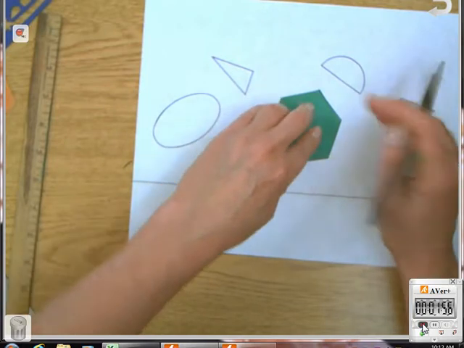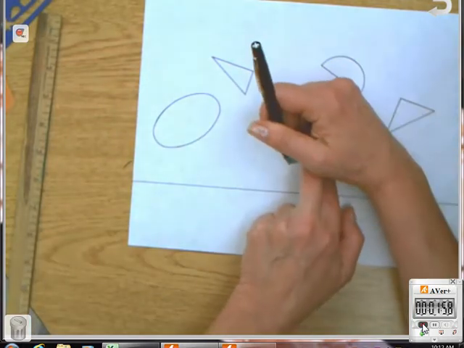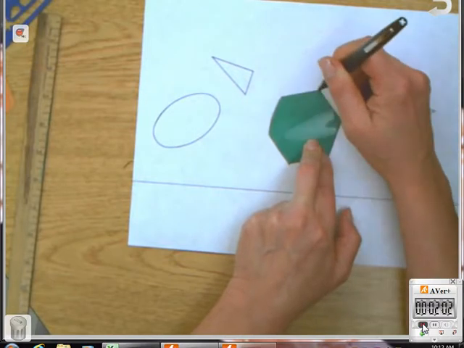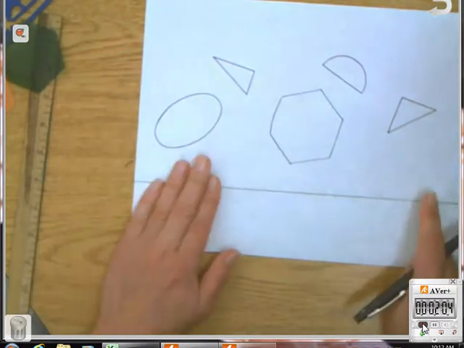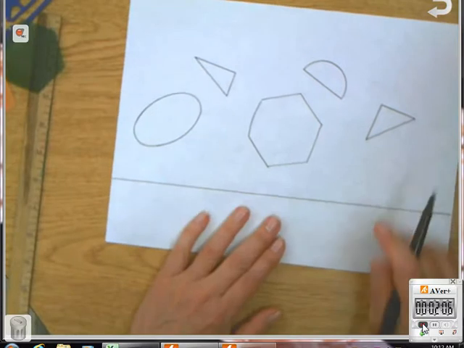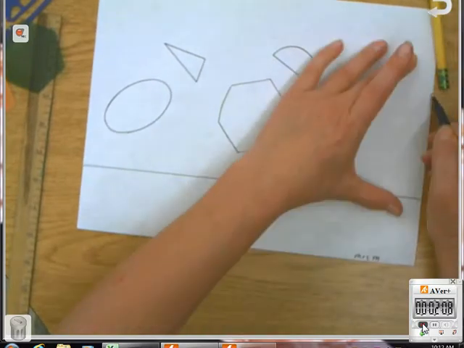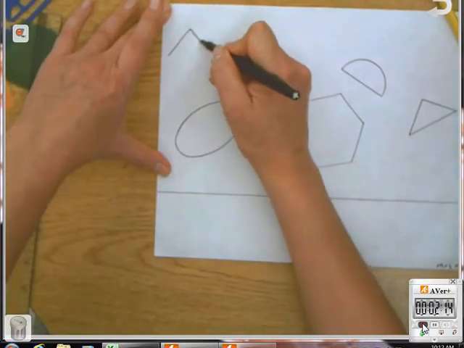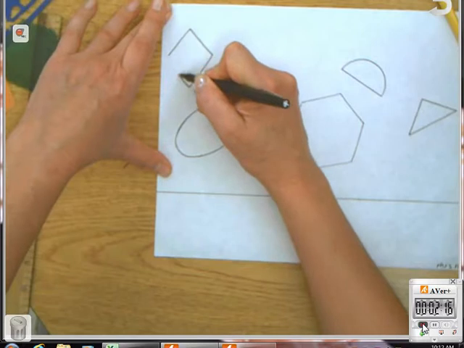Since my paper is smaller, I might not be able to fit as many shapes. If you have a larger paper, you might fit more. Now, I want to make sure my shapes don't overlap. I think over here I will draw part of a rectangle going off the page, and over here I will draw part of a rhombus up in the corner.